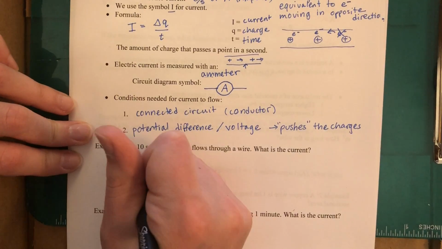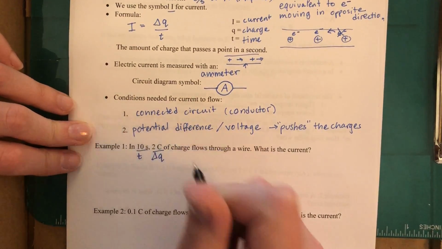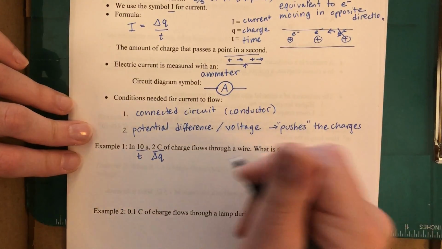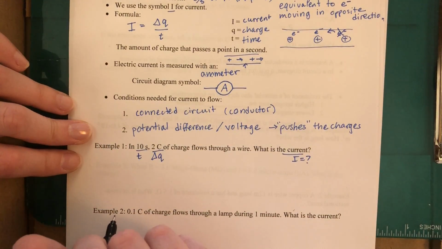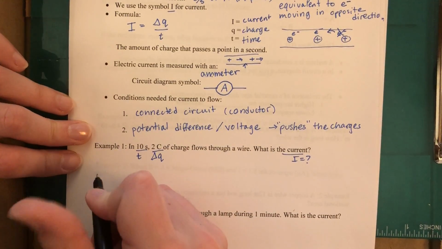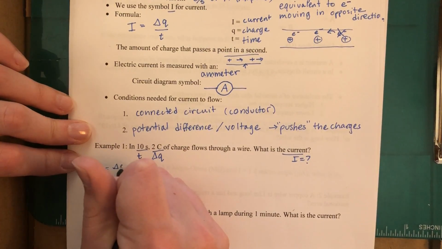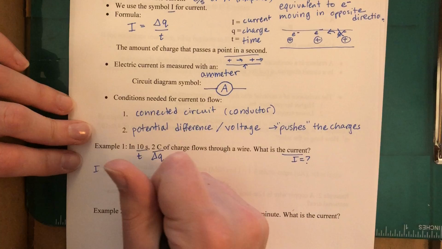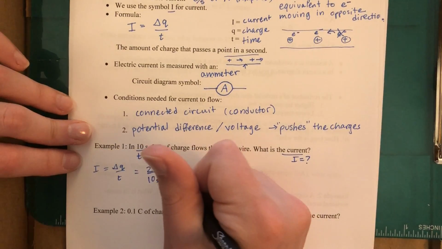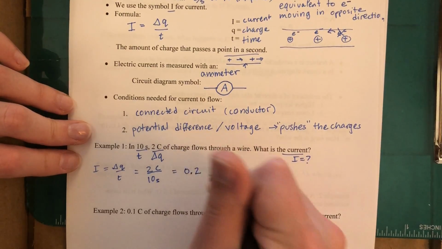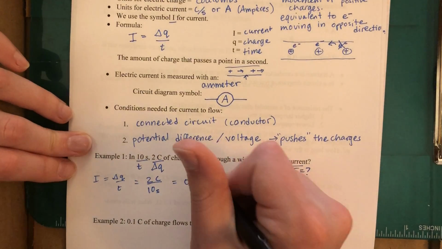So this 10 seconds is T. This 2 coulombs is Q, or delta Q. And then it wants to find the current, so that is I. So I've got I equals delta Q over T. That's going to be 2 coulombs over 10 seconds, or 0.2 coulombs per second, which is amps.